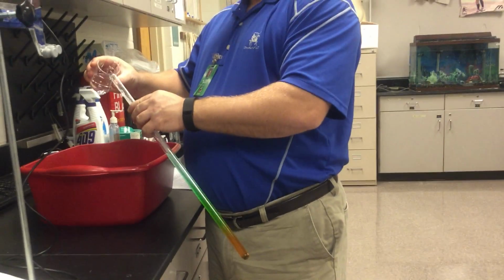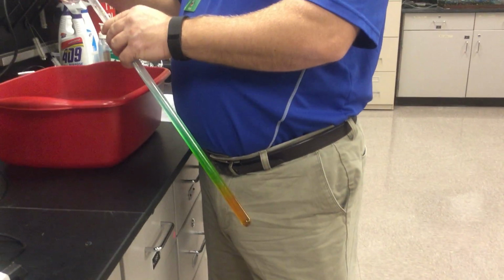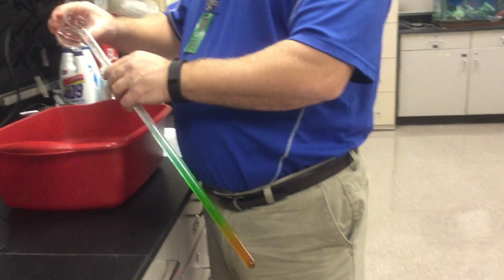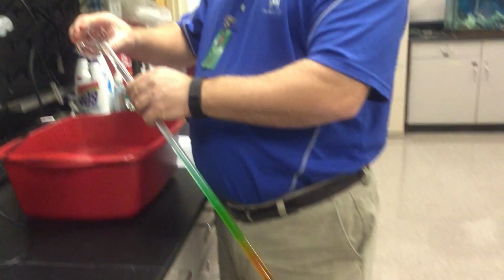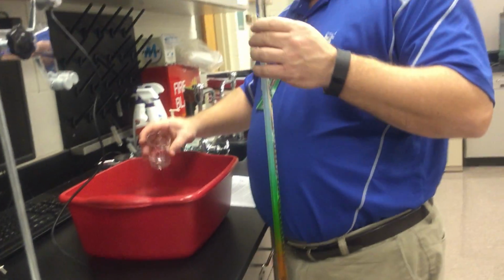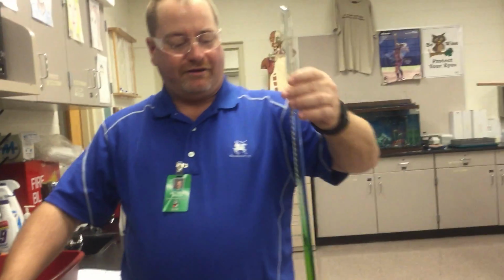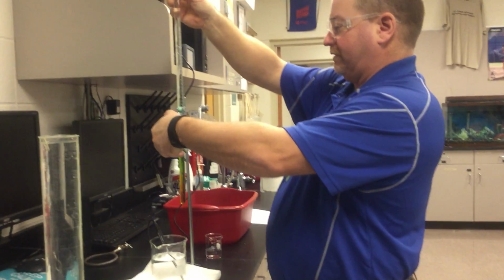So Kyle, are you getting a pretty good shot of that? The coloring, how it's looking? And folks, are you noticing the coloring? I'm going to fill it almost all the way to the top, which I have here. Okay, and notice how it looks. Now I'm going to set that here for a second, just put it into my burette clamp, which is what this is called.